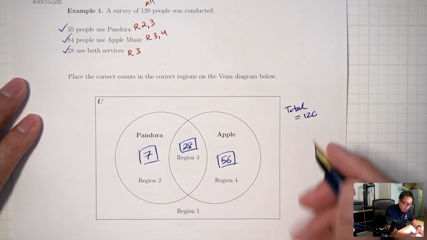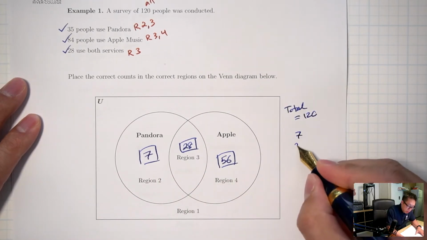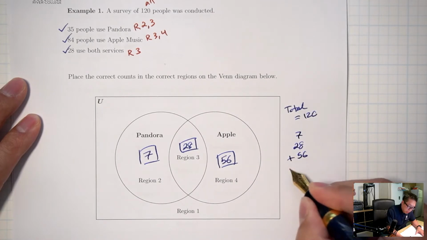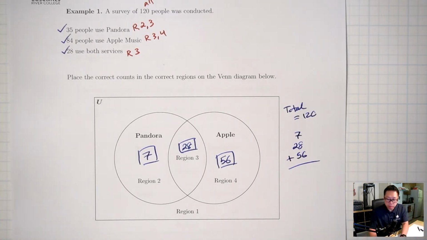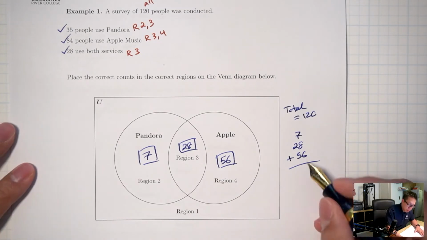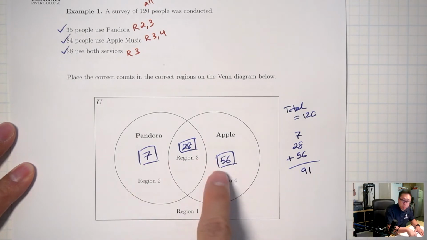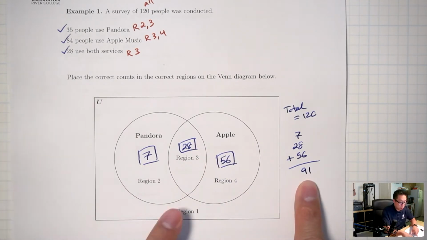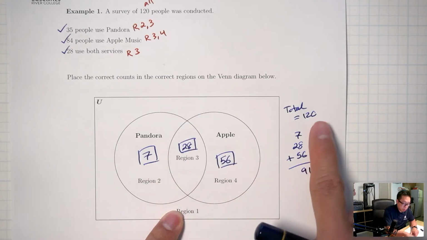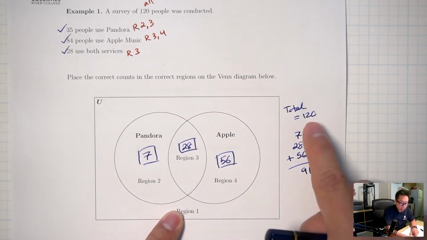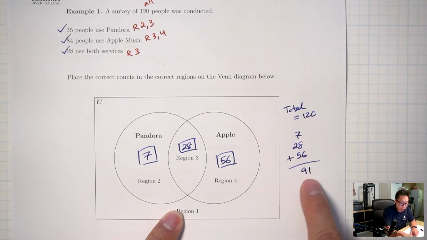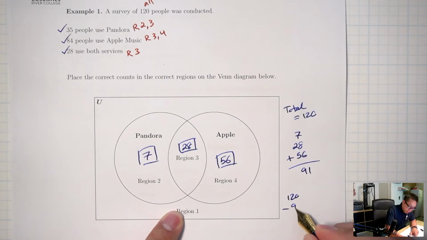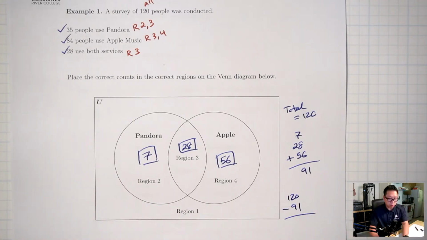Let me add up what I have so far. 7 plus 28 plus 56 is 91. So these three numbers together so far is 91. What's the missing number so that everything adds up to 120? What I can do is take the total that I want, the target, and subtract off the 91. So 120 minus 91 is 29.